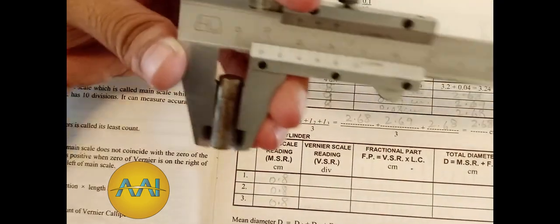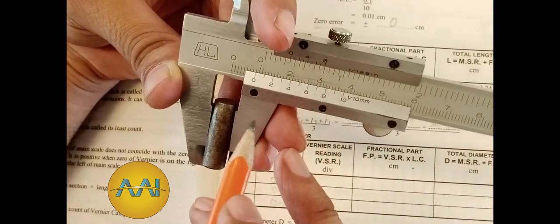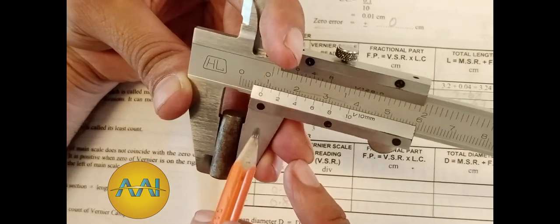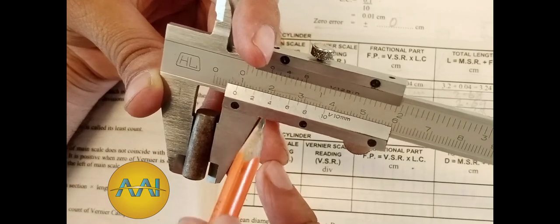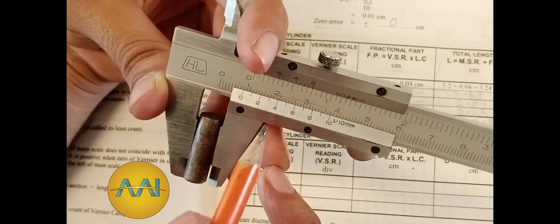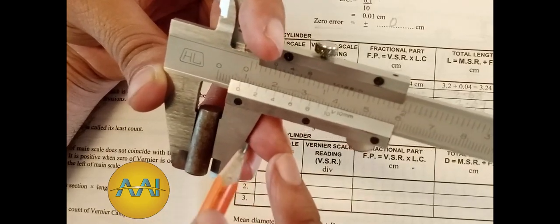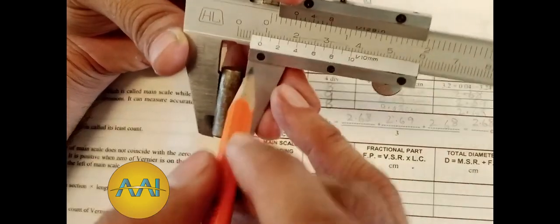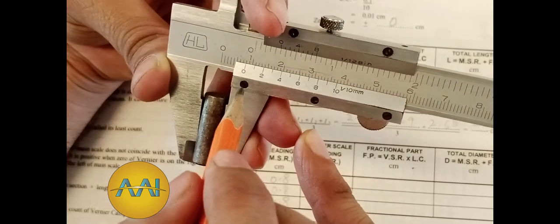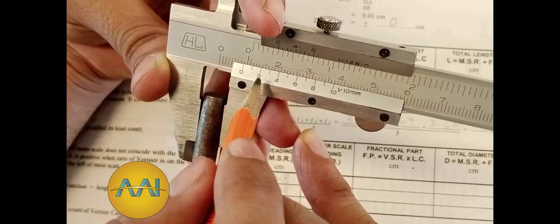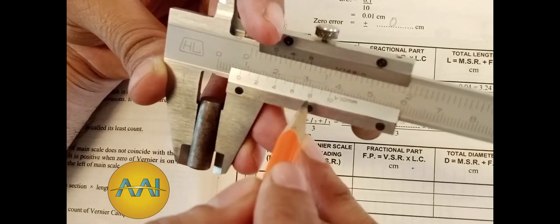Okay, now it's time to measure the vernier scale reading. How to measure the vernier scale reading? You now very well know the best coinciding value is the vernier scale reading. Which one is the best coinciding reading? The division where the main scale and vernier scale best coincide is the reading of the vernier scale. So 0 is coinciding, which means 10 is also coinciding.